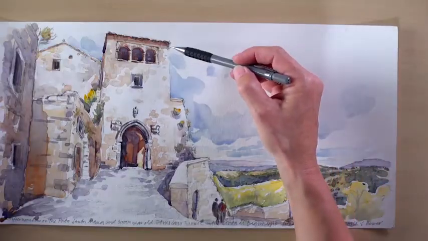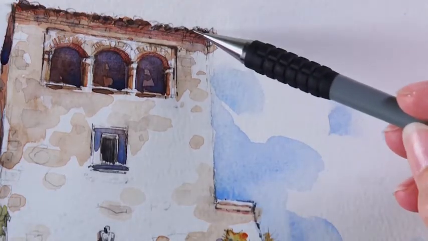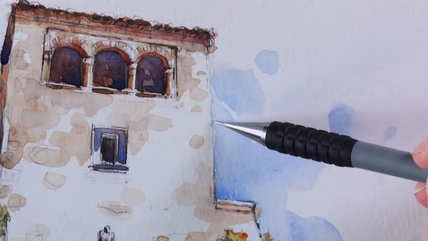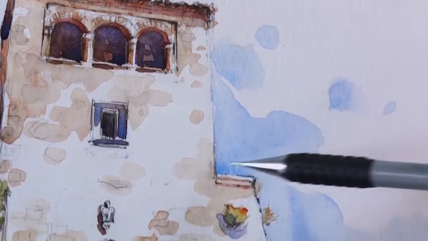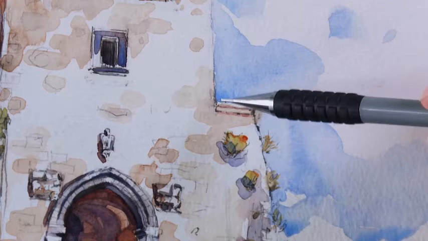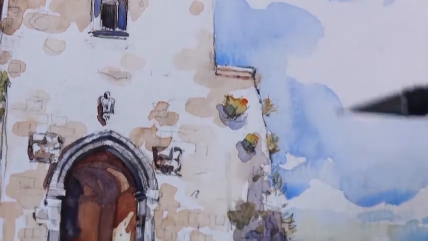So starting up here to get that edge, I actually drew very little. It's a very light line, and I used the watercolor from the sky to define that edge. But down here, I show a little more of the character of the stone. I pick up my pencil a lot, I dig in a lot. Let me show you how I make those lines.